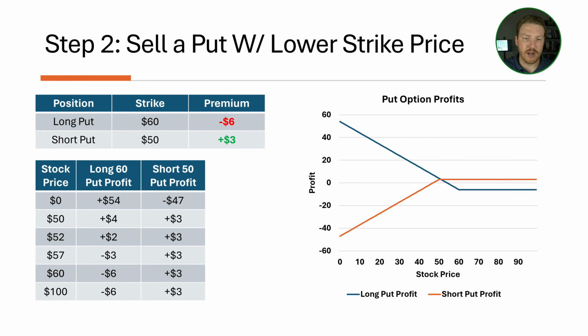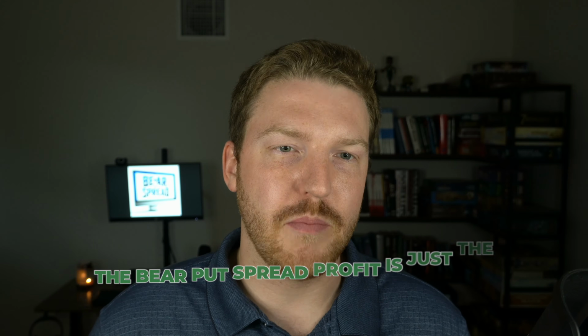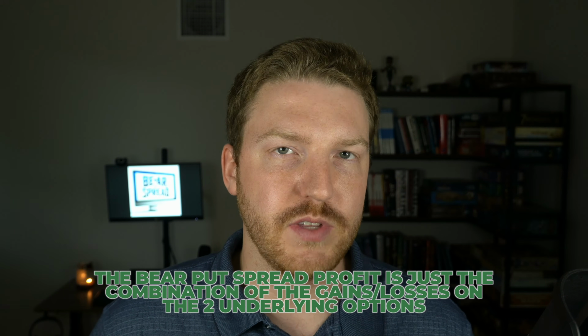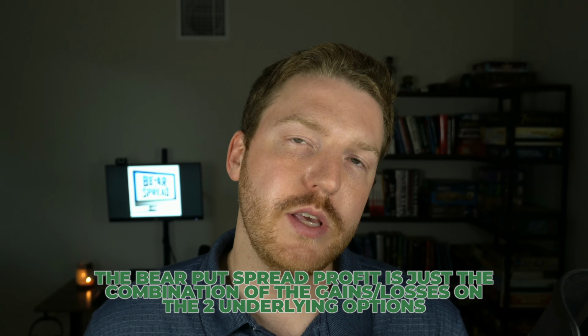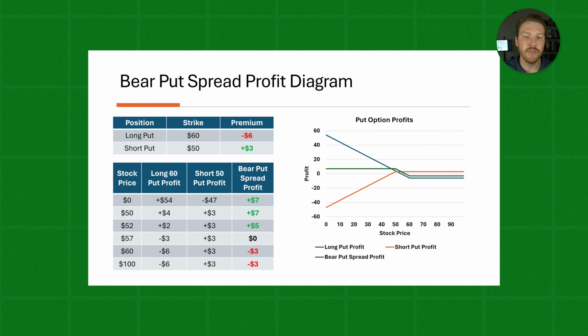And then once the stock price gets to $50, this put is no longer exercisable. So we will just keep our $3 premium and not have to pay anything to the other party. And so our max gain on this short put is the $3. And you can see this represented on that orange line over there. The bear put spread profit is just the combination of the gains and the losses on the two underlying options. And we can see this reflected in the column bear put spread profit on the table below.